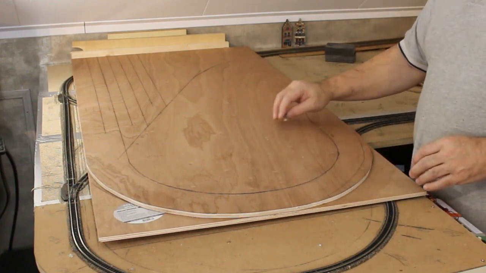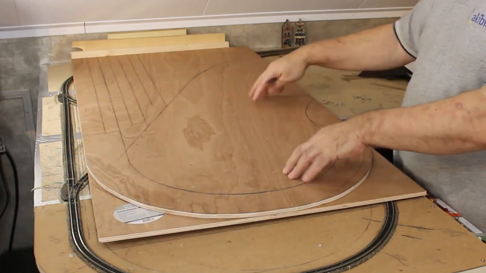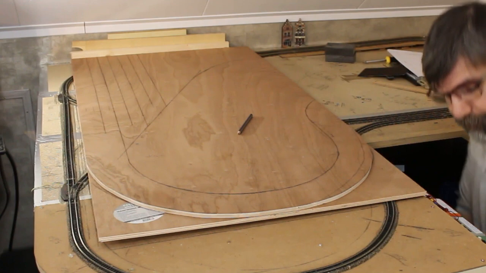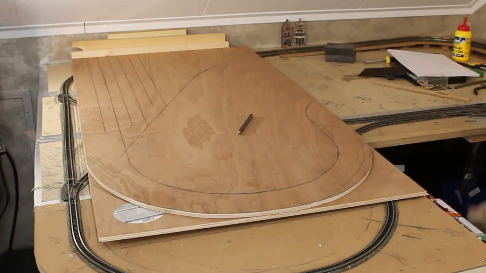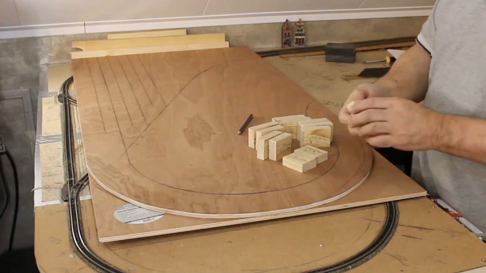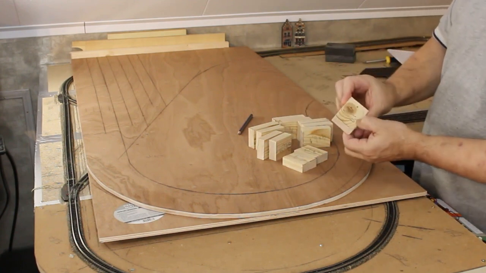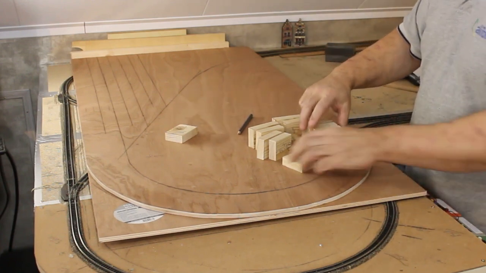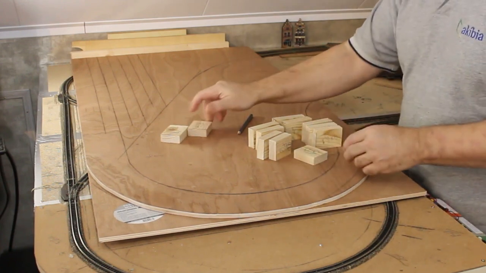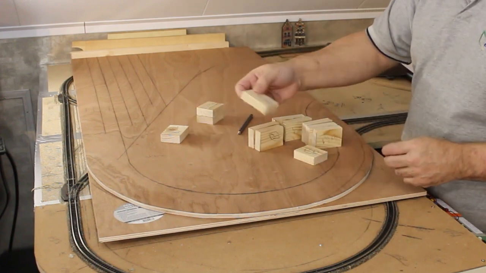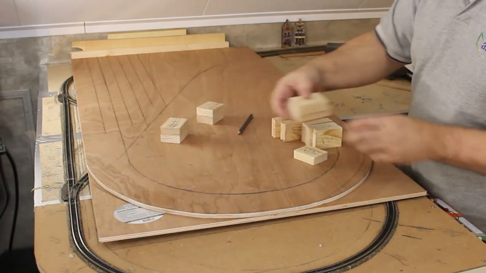The other thing I did, because it needs to be on top, is I made some pillars and I put some measurements on them: 6.1 centimeters, 5.3 centimeters, 5.3 centimeters, so those are the same. 6.1 centimeters.